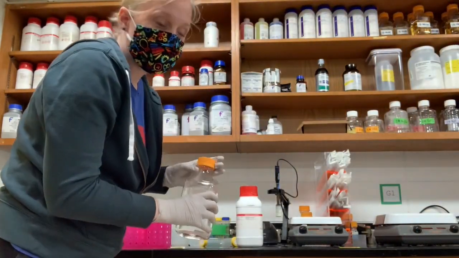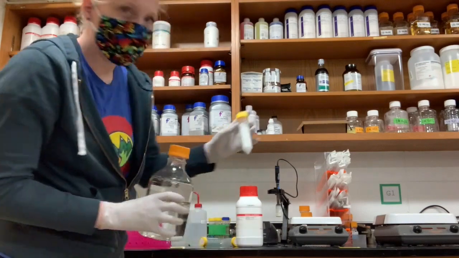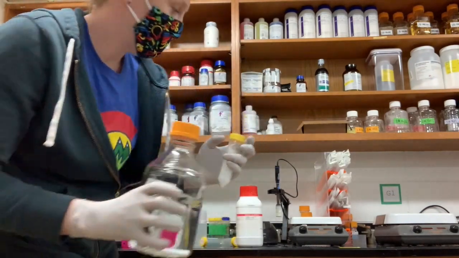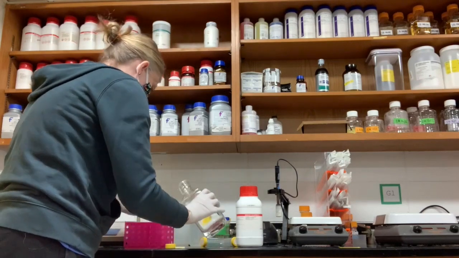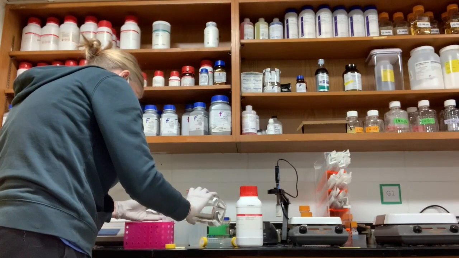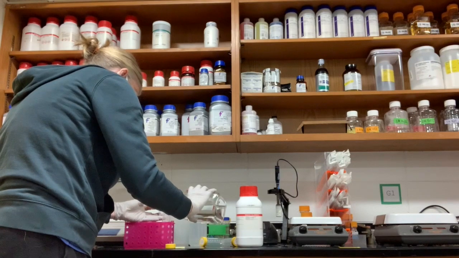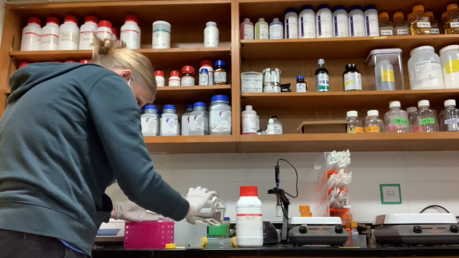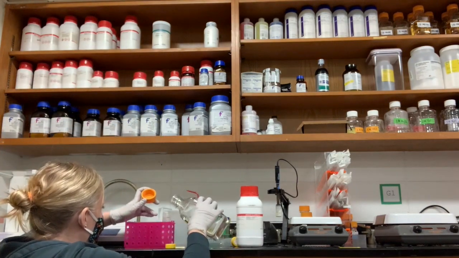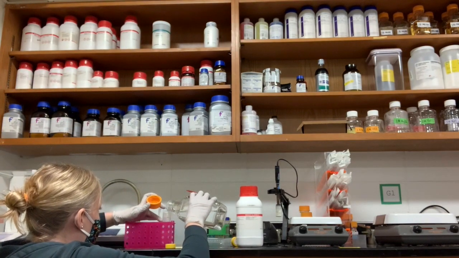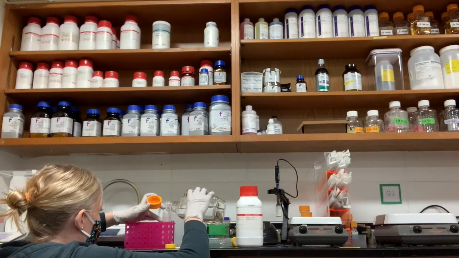All right, this is a very saturated solution, so there's quite a lot of this ammonium acetate in the bottle. I'm going to pour the DEPC or RNase-free water into the tube, and I'm going to get on eye level with it so I can make sure that I add the liquid right up to the 50 ml mark.